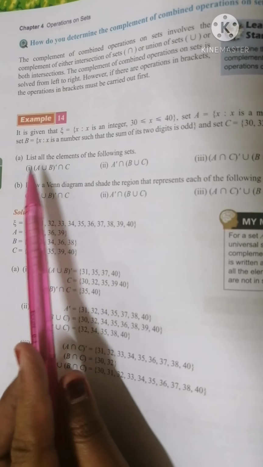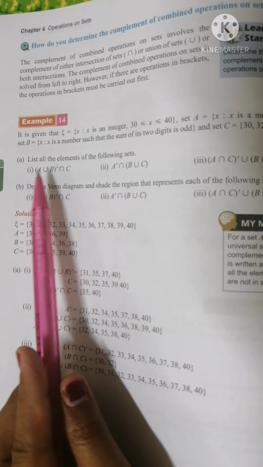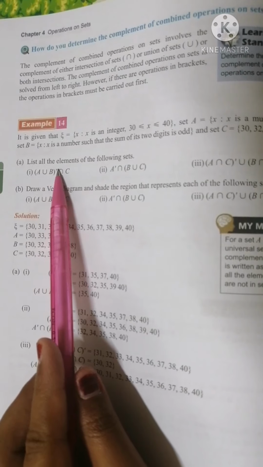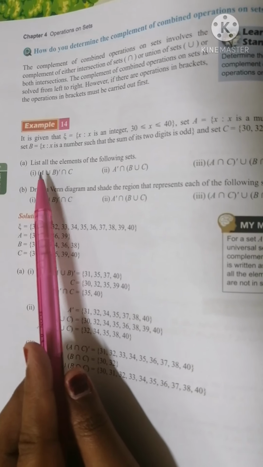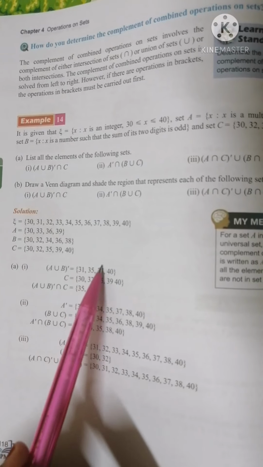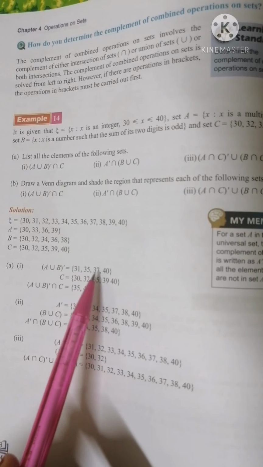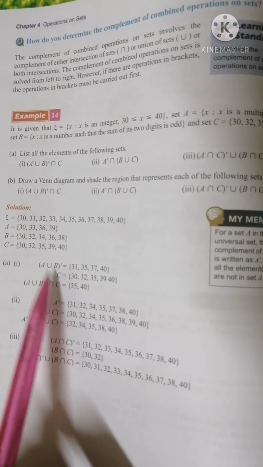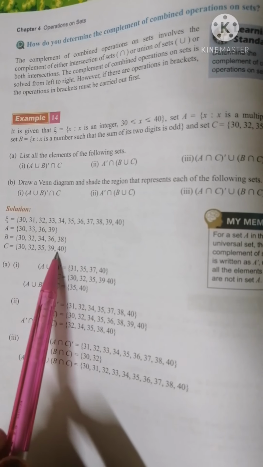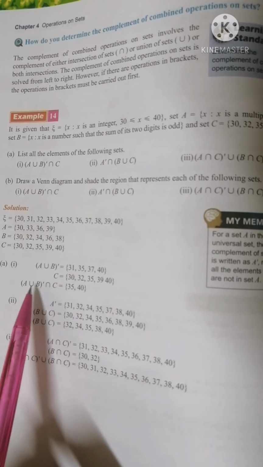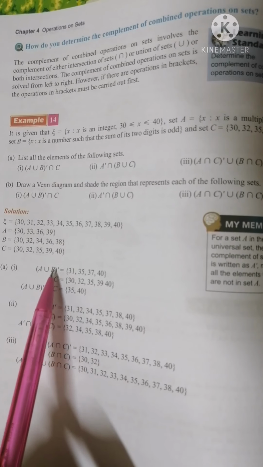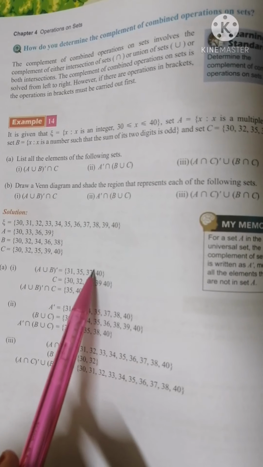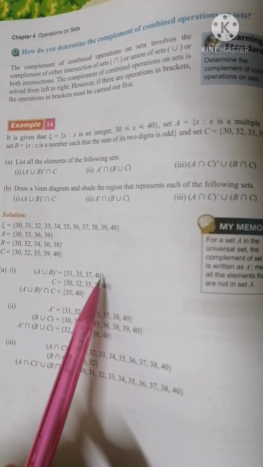You need to find first A union B, what are the elements, and because there is a prime here, you need to take all the elements other than A union B. So this is the answer: 31, 35, 37, and 40. Okay, now look at C. Just take out the elements of C only, and after that, A union B prime intersect with C. So you need to find the same elements between this one and this one.